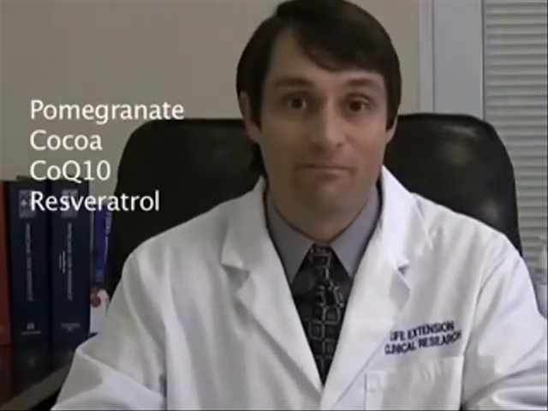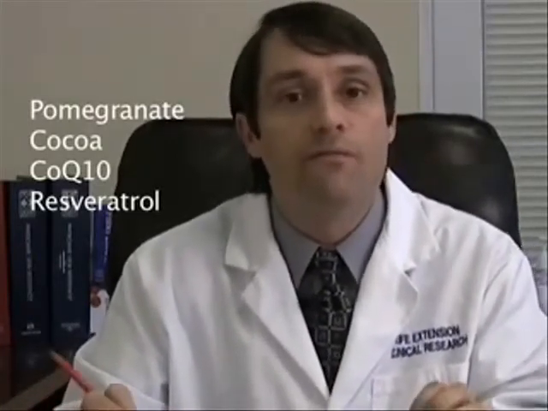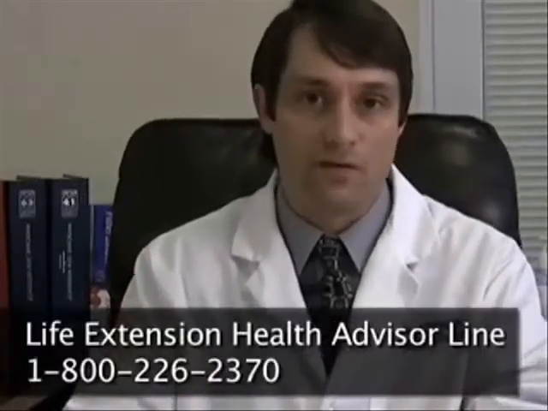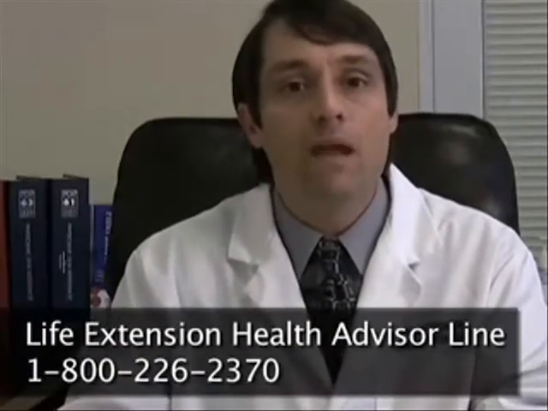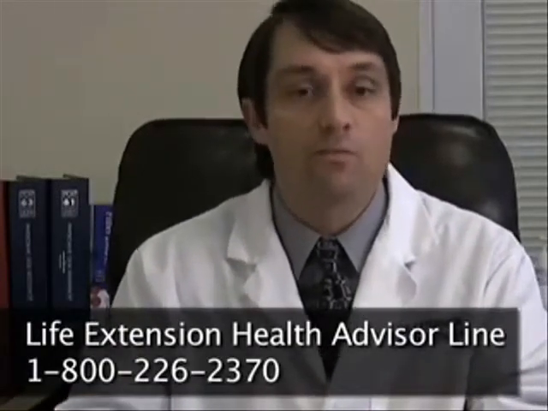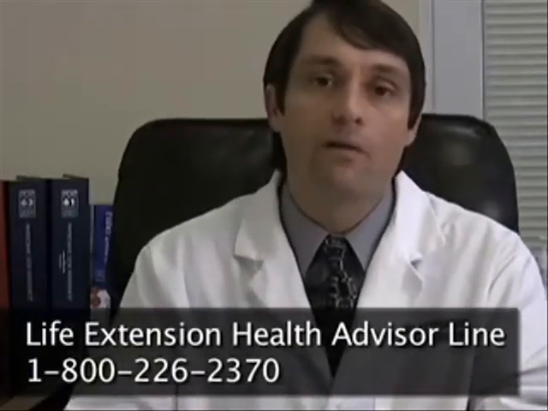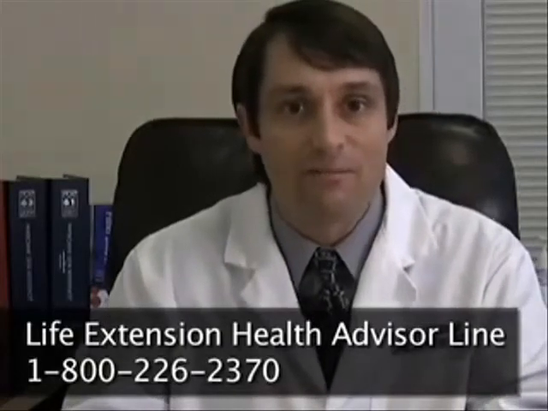If you guessed pomegranate, cocoa from dark chocolate, CoQ10, and resveratrol, you guessed correctly. These 4 nutrients have been shown to preserve the function and health of those cells that line the intima, that inner layer called endothelial cells. For information on the dosing of these nutrients based on the literature, why don't you call one of our health advisors here at Life Extension?